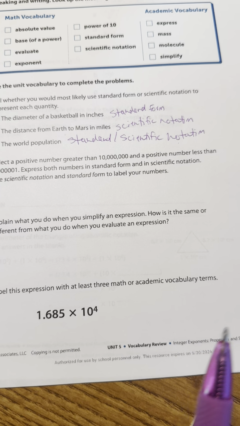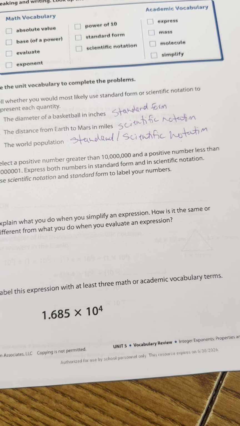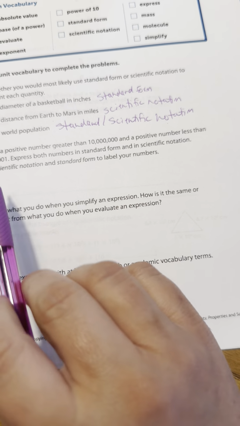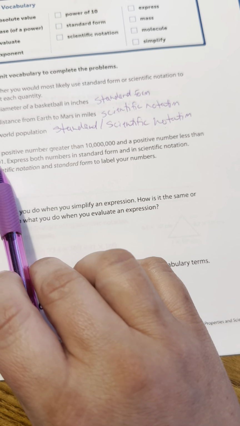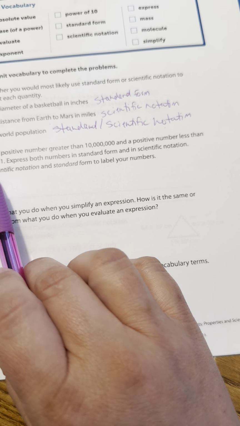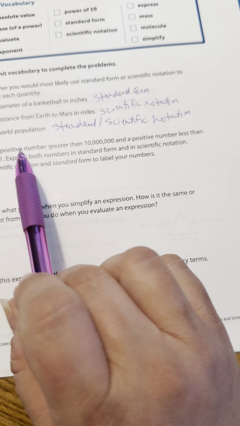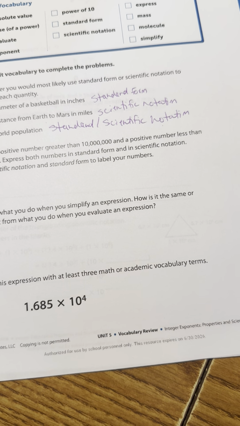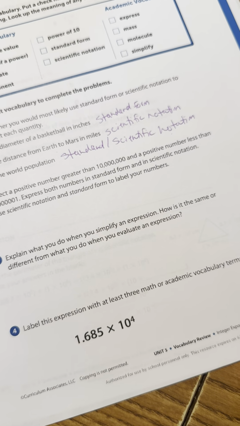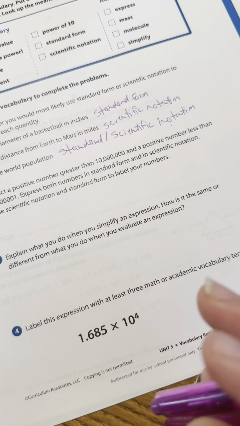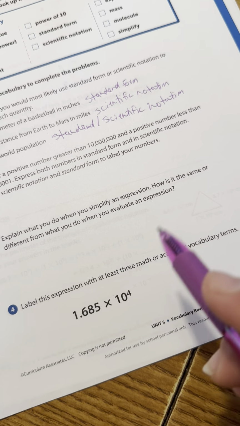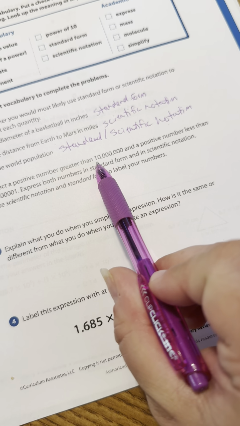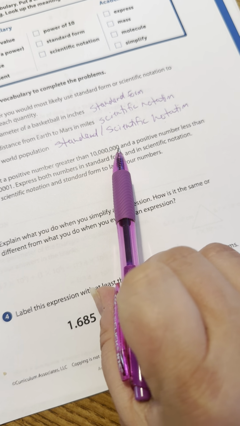All right, number 2, select a positive number greater than 10,000,000, and a positive number less than 1. Express both numbers in standard form and in scientific notation. Use scientific notation and standard form to label your numbers. Okay, so we're picking a number greater than. So really you can do anything from 10,000,001 to positive infinity.